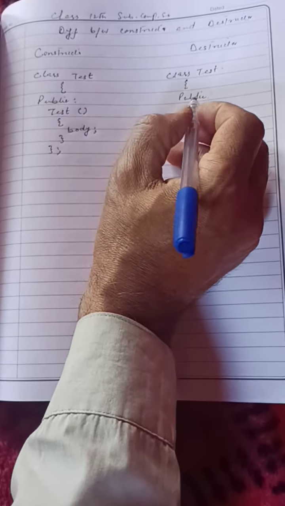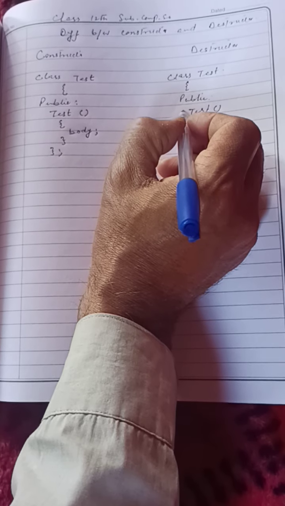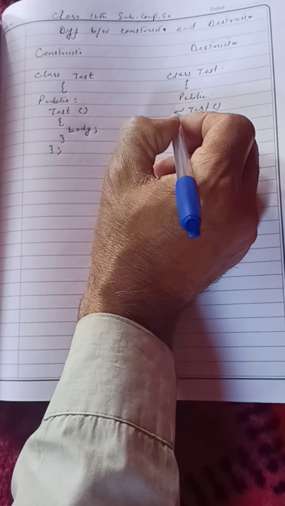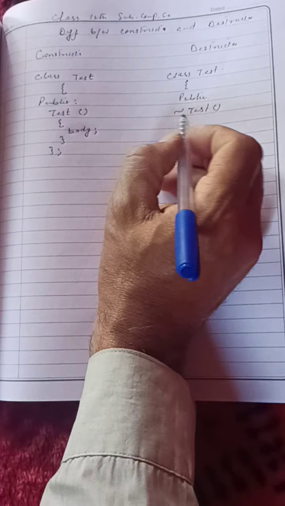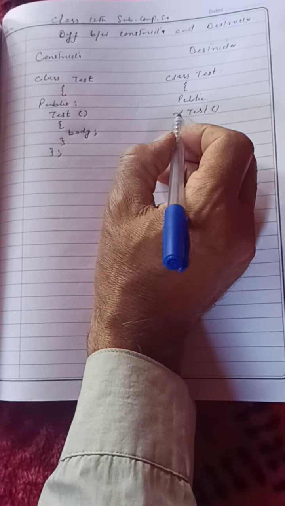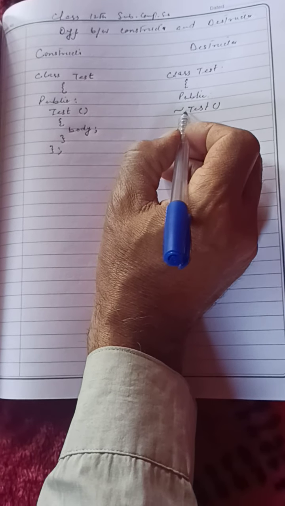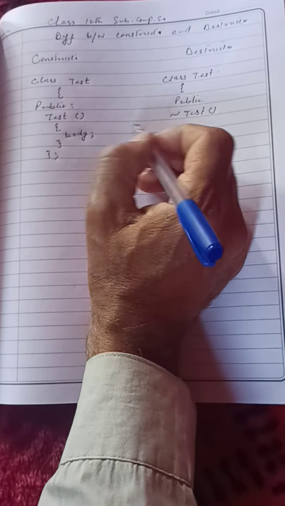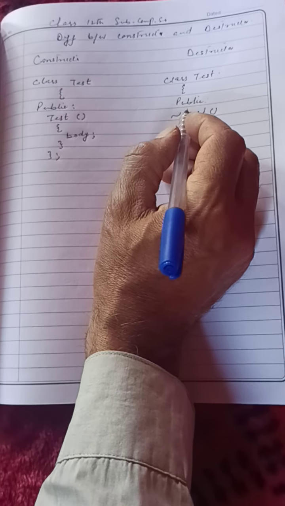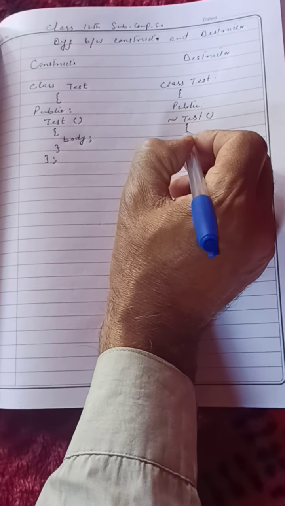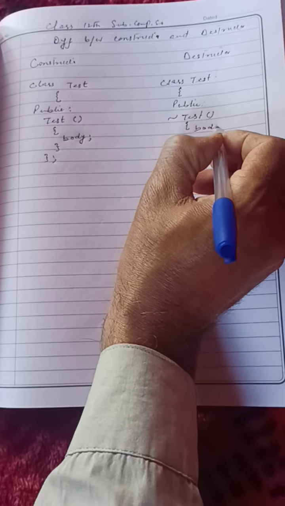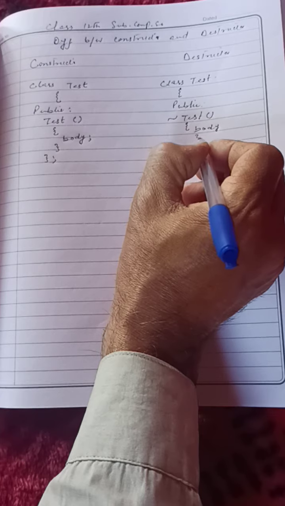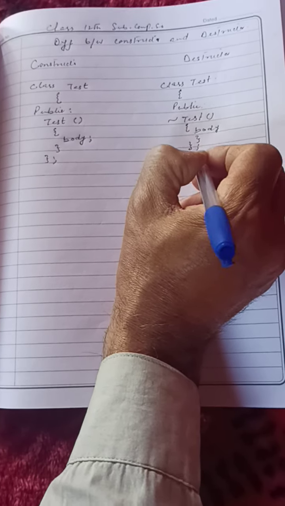But here is one sign, that is this tilde sign. This is the indication that distinguishes the destructor from the constructor. Now this is the body, and this is the closing brace.